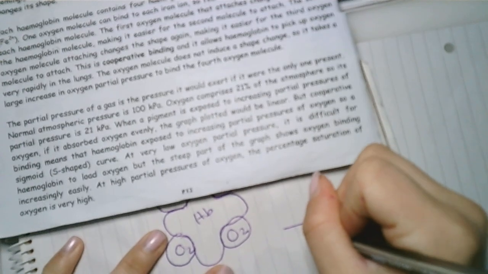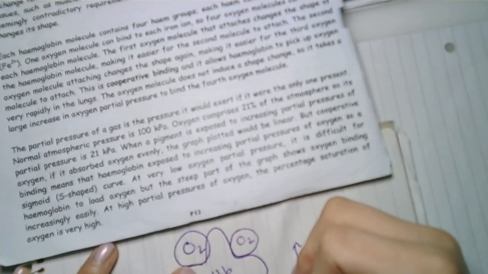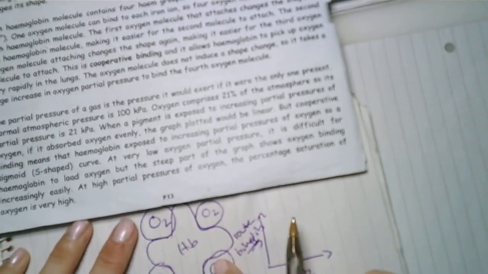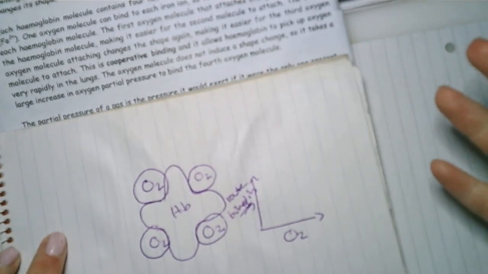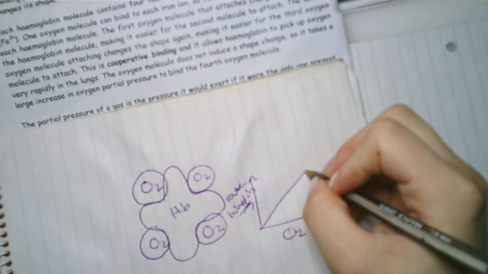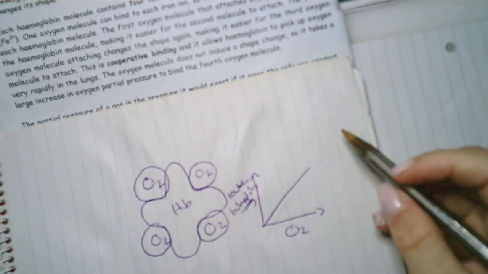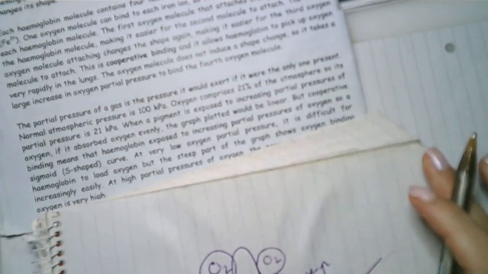It would be like oxygen in the atmosphere against, let's say, the rate of binding. If each oxygen molecule bound to the hemoglobin equally easily, then the graph would just be straight linear. But because of the way oxygen binding works, it doesn't work like that.